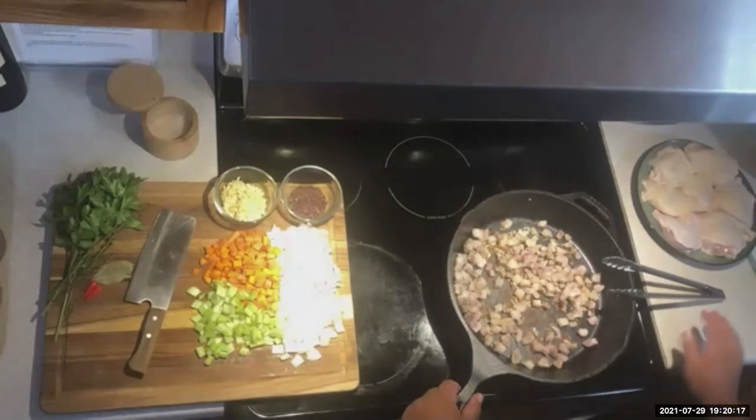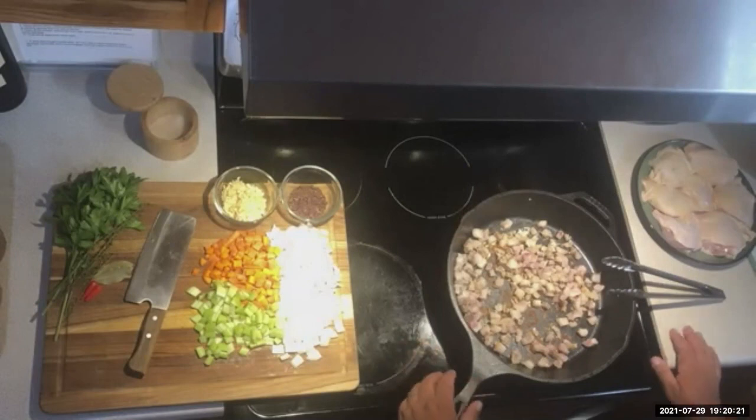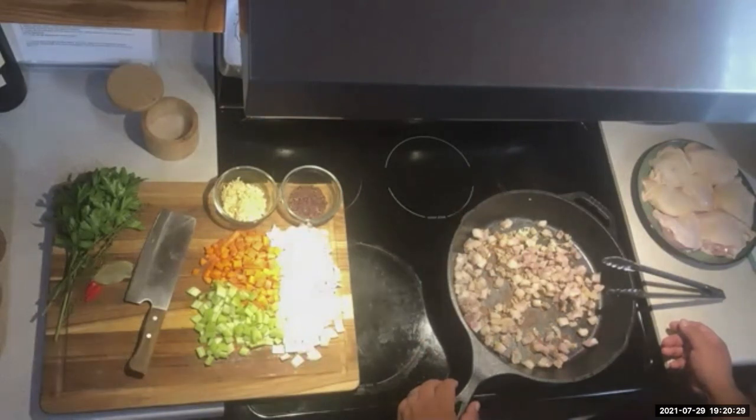It is extremely filling, being that it's primarily beans. This dish would make about 10 servings, and it reheats really well. You can do this in a crock pot.